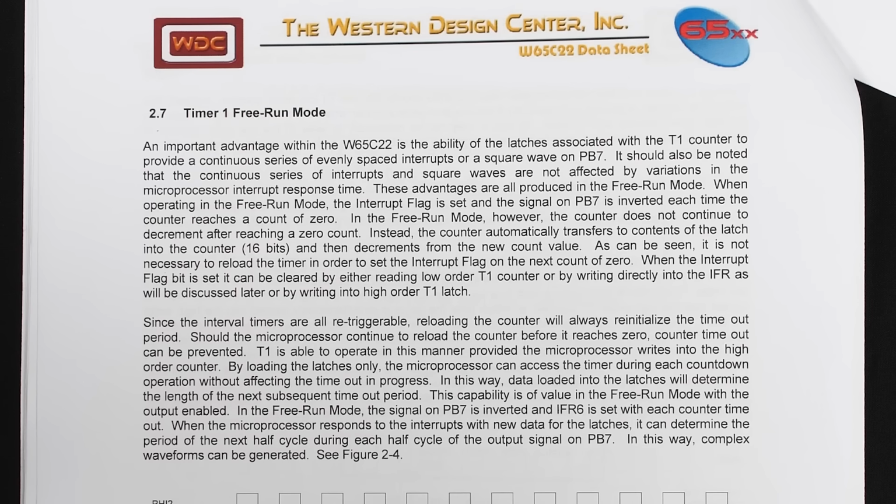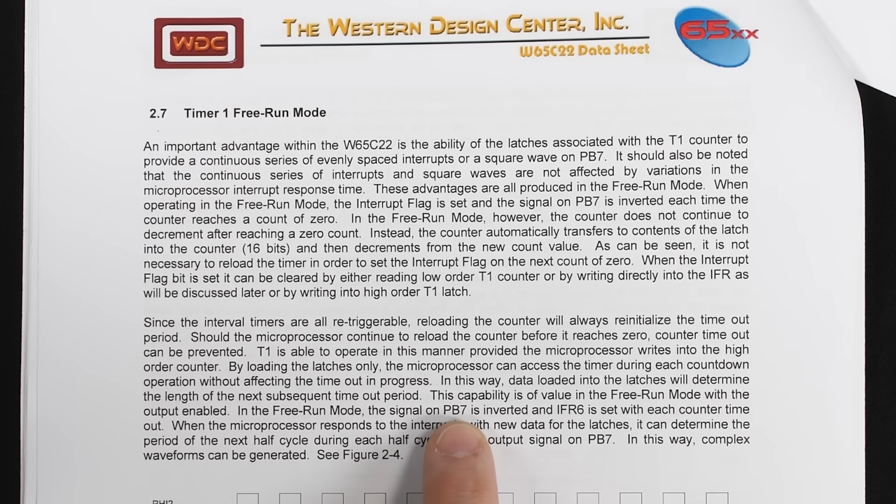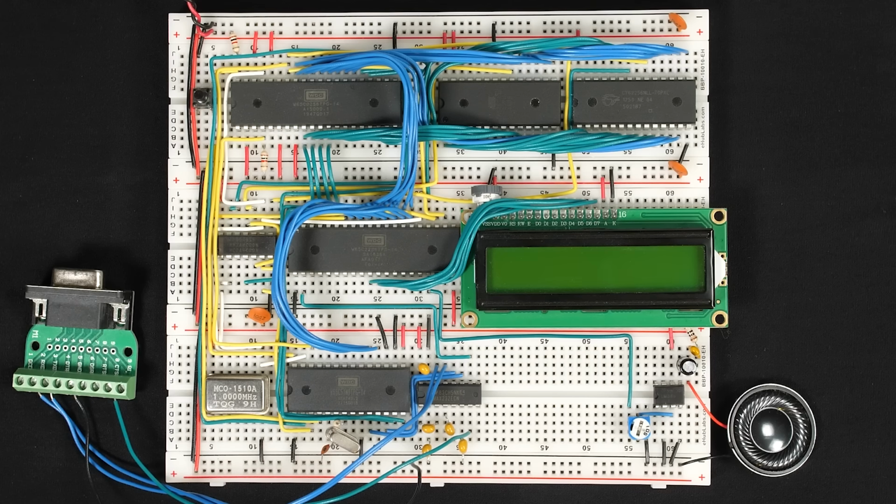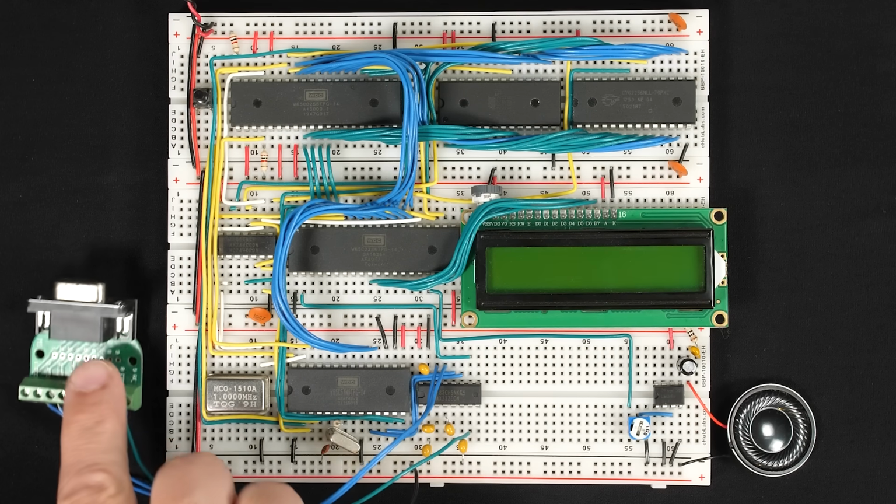To do this, the datasheet says that when the timer expires, not only does it invert the signal on PB7, it also sets bit 6 in the interrupt flags register and triggers an interrupt. And then it says when the microprocessor responds to the interrupt, it can put new data in those latches and determine the period of the next half cycle. So we just need to detect that interrupt and run some code that switches the timer back and forth between the long interval and the short interval. Right now, the only thing generating interrupts is the serial interface.